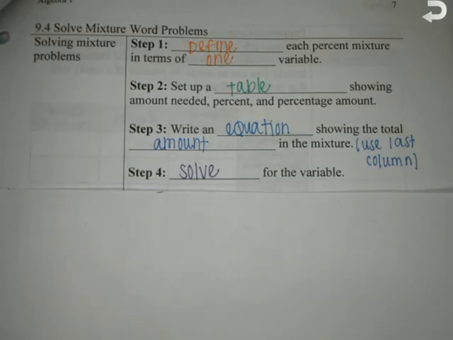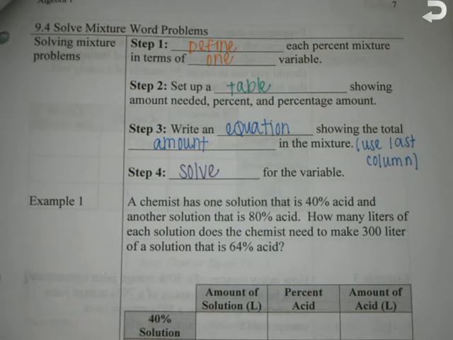Okay, now I want to warn you guys right now, the questions are going to be overwhelming at first. The chart will really, really help you to write the equation and set it up. You will set up the chart the same way every single time, okay? So after we start practicing a little bit, it's not going to be so bad. So let's look at example 1 first.